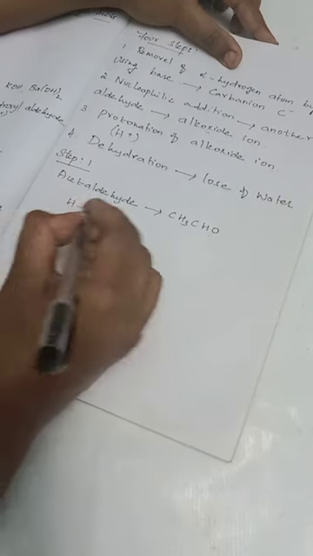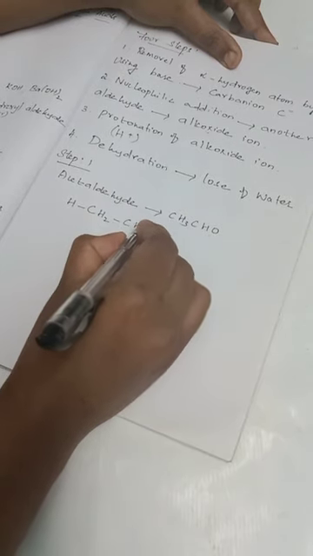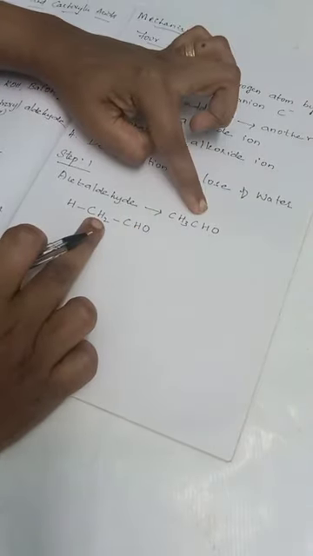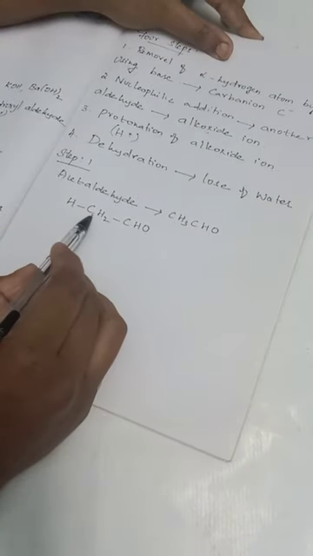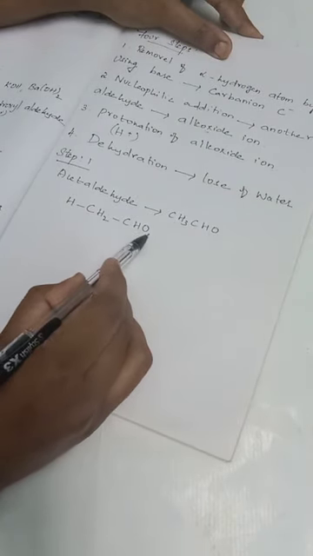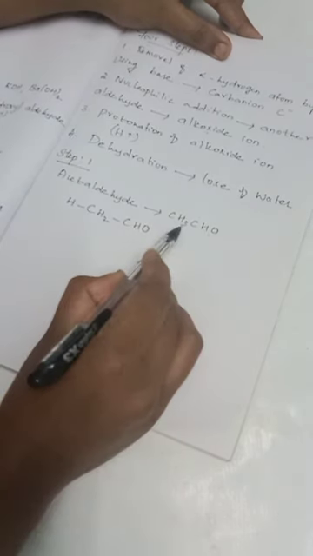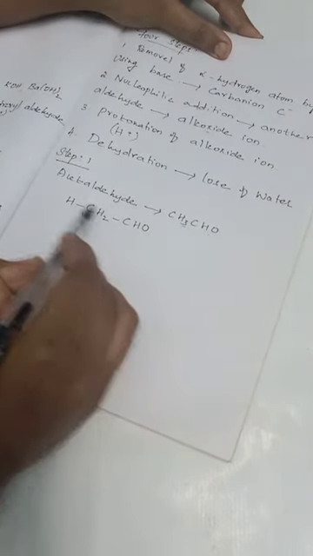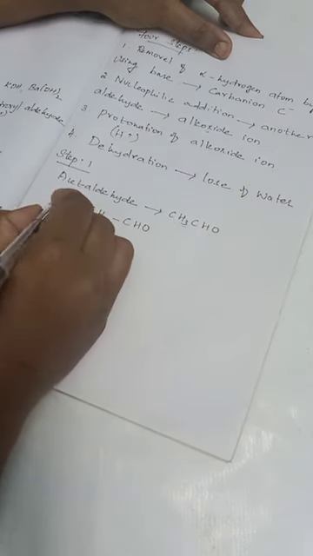Carbanion. So next, we are using acetaldehyde as a starting material. Listen carefully. For our convenience, I am going to write acetaldehyde like this: CH2 bond hydrogen, CHO. This is the same formula for acetaldehyde, I have written it like this. CHO, CH2, three hydrogens are there. So CH2 bond one hydrogen, plus we are using one base.